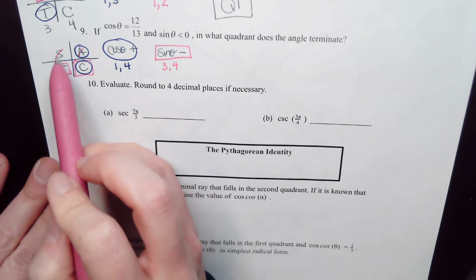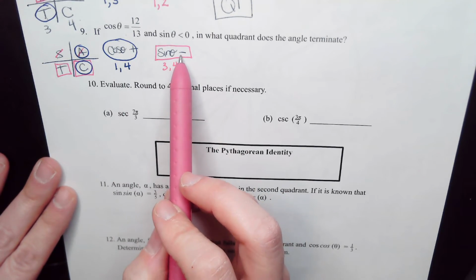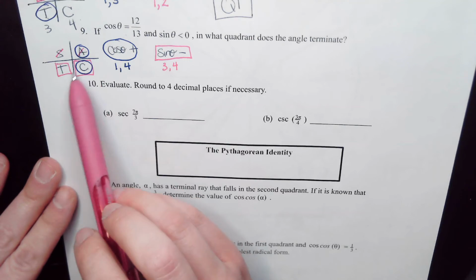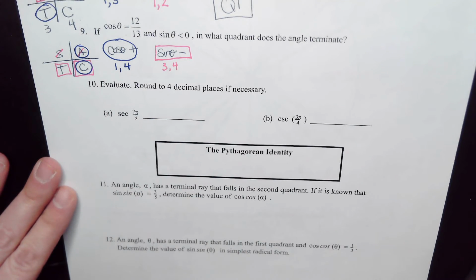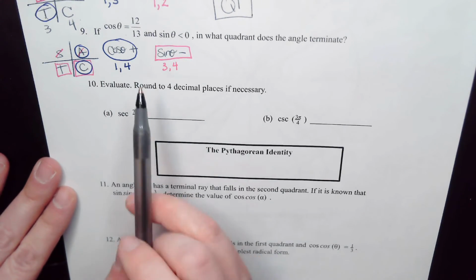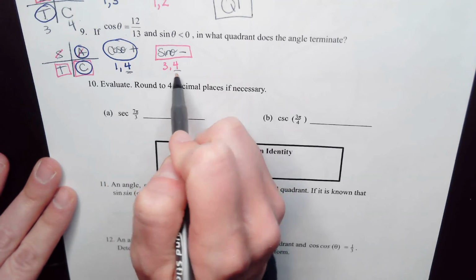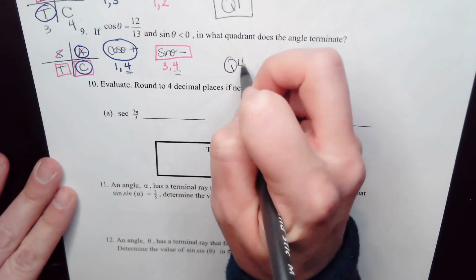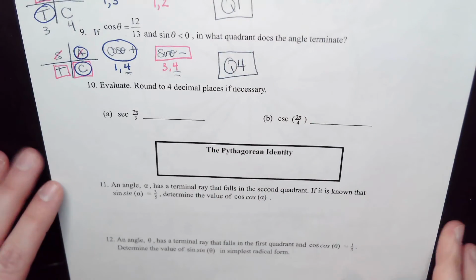So again, these tell you where it's positive. So if you're looking for where it's negative, find first where it's positive, and it can't be those two, so it has to be the other two. So you'll see here that these overlap in quadrant 4. You can see on the picture, and you can see here where we wrote it. So our answer, our angle, will terminate in quadrant 4.